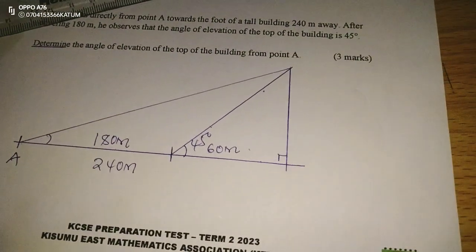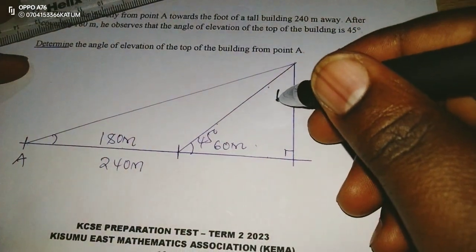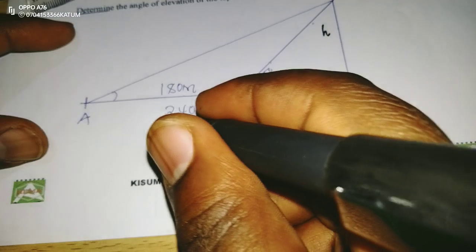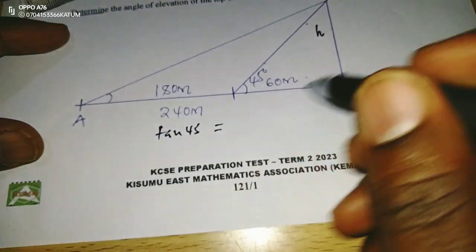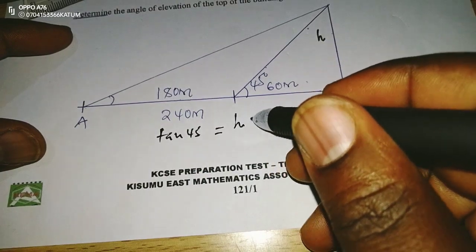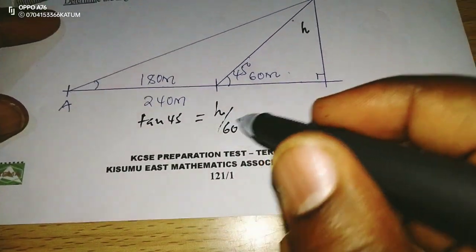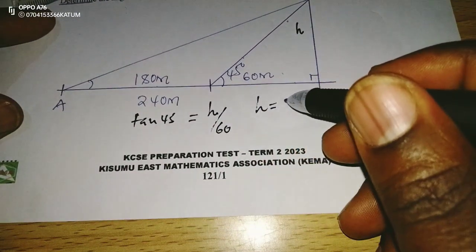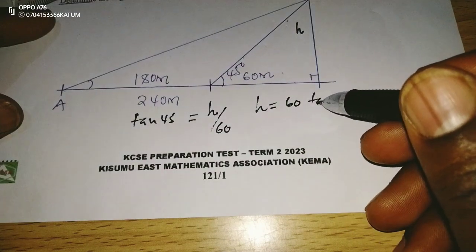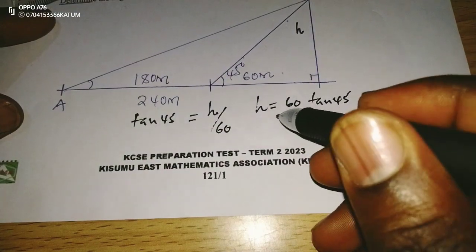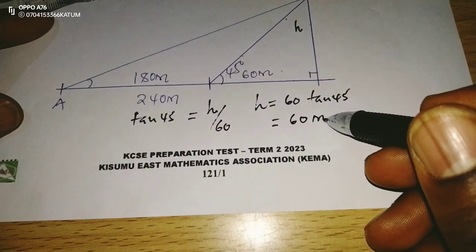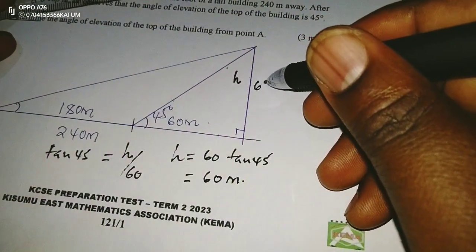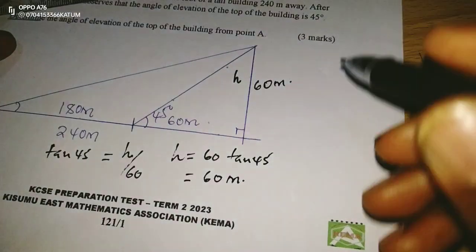is obtained. Therefore, we can start by getting the h here, whereby we will say the tan of 45 equals the opposite, which is h, out of 60. That means h will be given by 60 tan 45. The tan of 45 is 1. Therefore, the height is going to be 60 meters. So we will have 60 meters at this point.